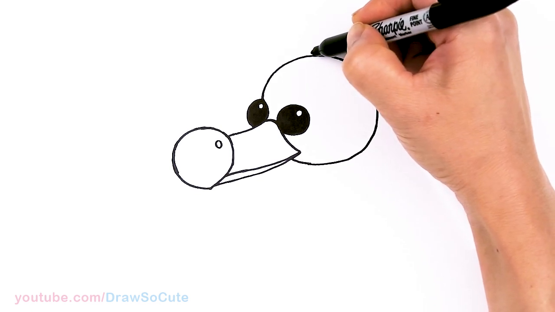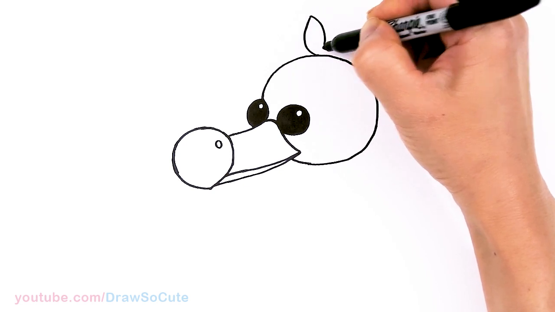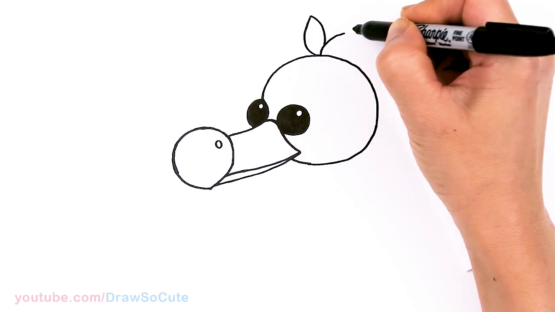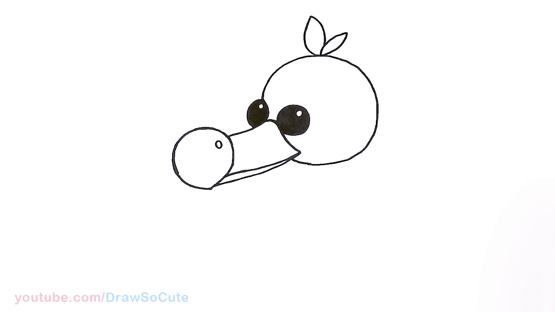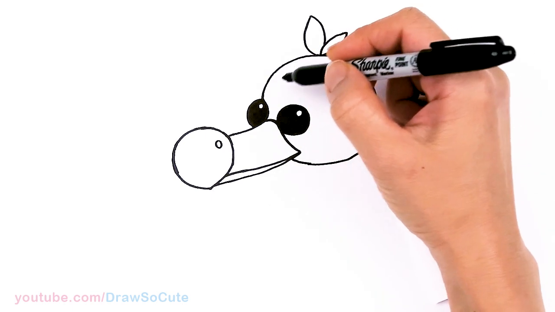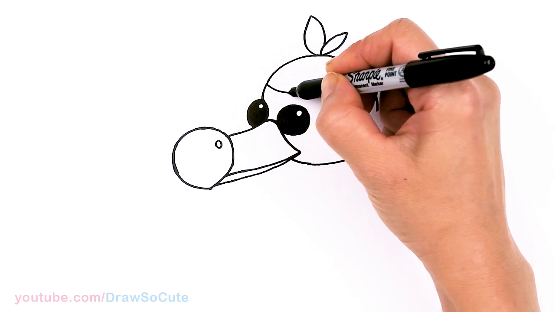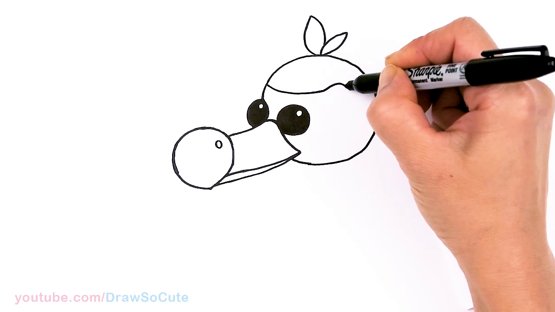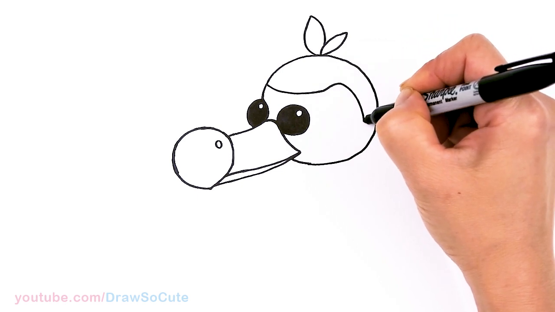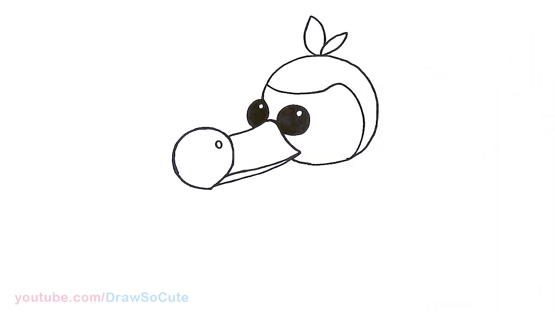And then for some details, let's come to the top up on the center area. We're going to draw these two feathers that look like leaves, basically. One bigger one, and then a thinner one. Comes about right there. And then, let's say about right here over the eyes, let's draw a curve, and then come around, about right there, round it off, and bring it back down, and taper it in. And that is pretty much it for the head.